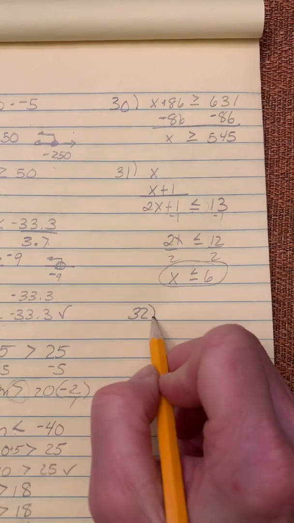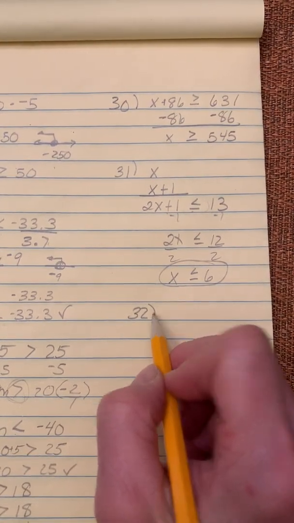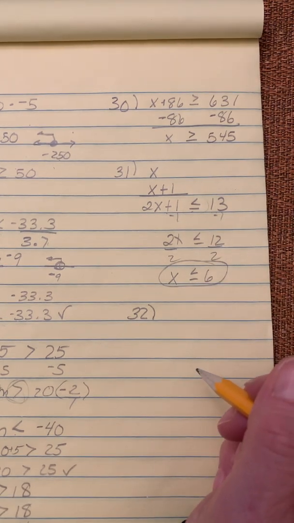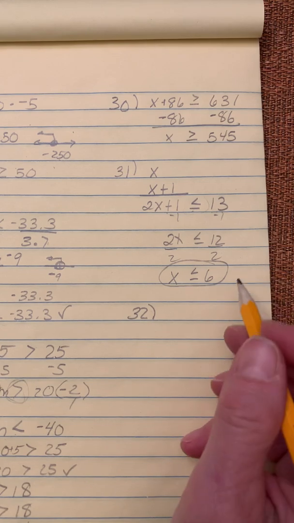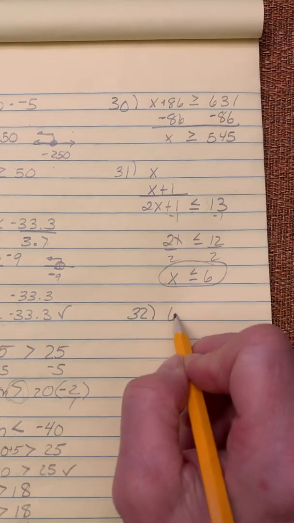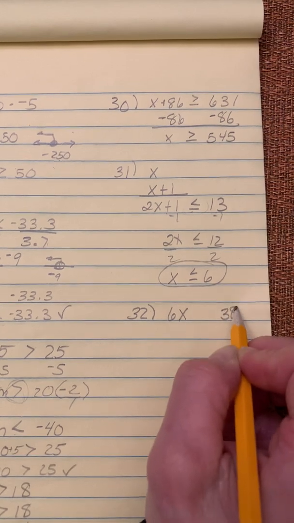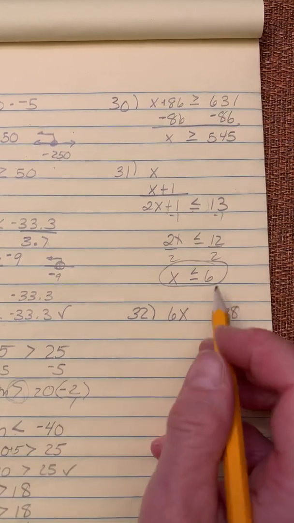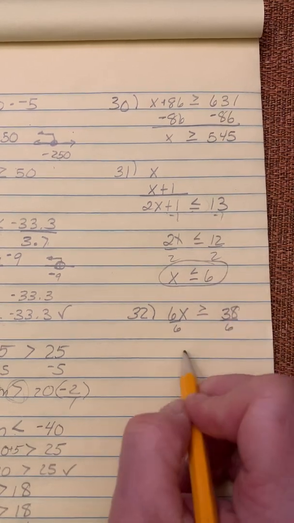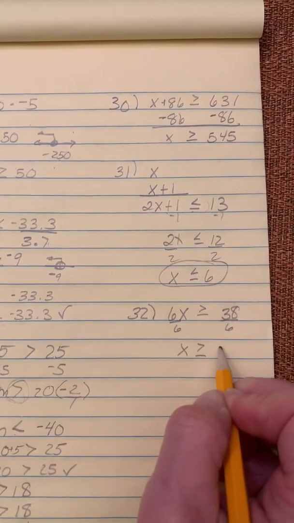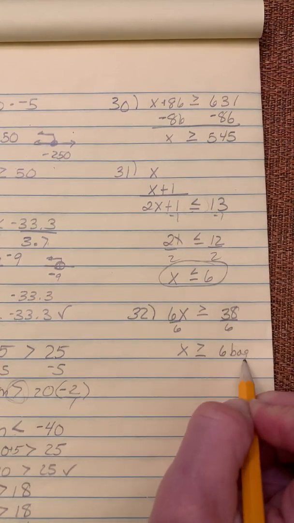32, think about it. Donna has picked 38 oranges. How many bags can she fill if she has to put at least 6 oranges in each bag? Well, 6 oranges per bag. She's got 38 to fill. So approximately 6. She's going to need approximately 6 to 7 bags.